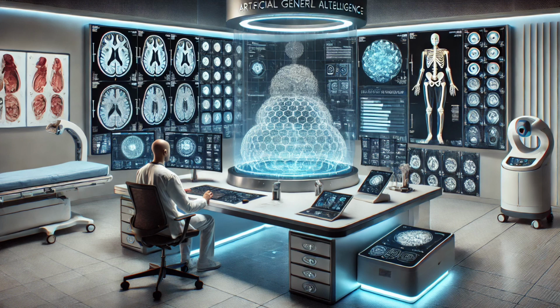What other concerns do you see? Well, the issue of control and responsibility is a big one, too. Meaning? If an AI system makes a mistake, who's ultimately accountable? Oh, that's a tough one. Is it the developer, the hospital, the doctor using the system? These are questions that don't have easy answers. No, they don't. They have legal and ethical implications. So we need clear guidelines and regulations. Absolutely.